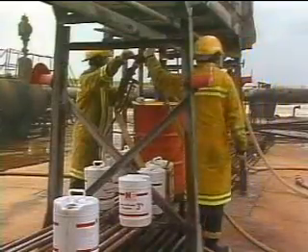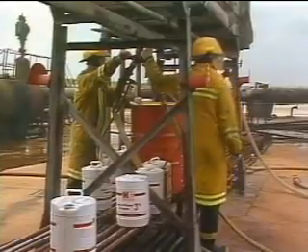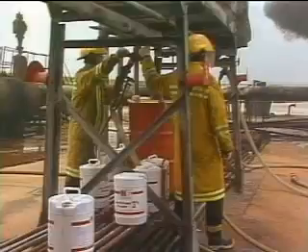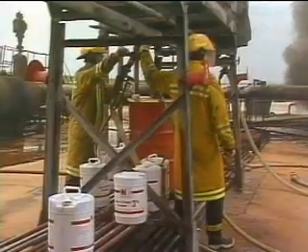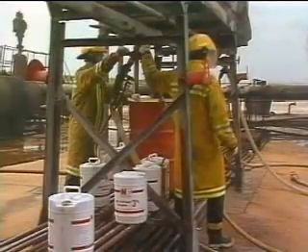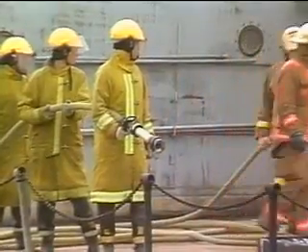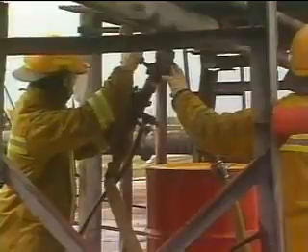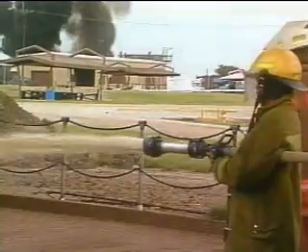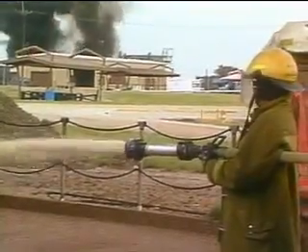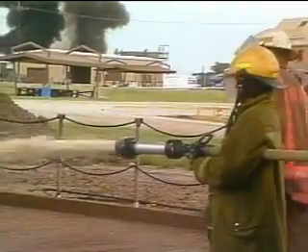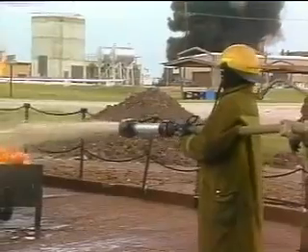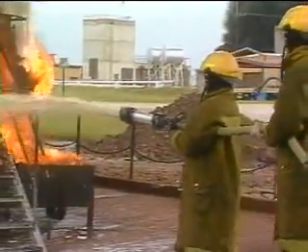Some portable units use a special inline proportioner placed in the hose line before the nozzle. Foam and water are mixed in the proportioner and sent through the hose to the nozzle, where air is injected into the spray. The inline proportioner must be compatible with the nozzle. A nozzle that delivers 95 gallons of water per minute must be matched with a proportioner rated at 95 gallons per minute.